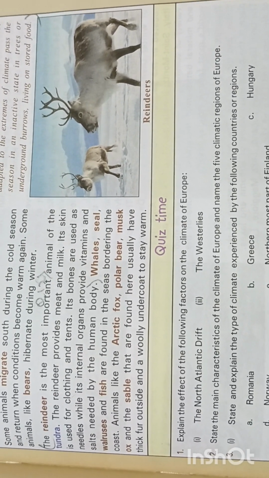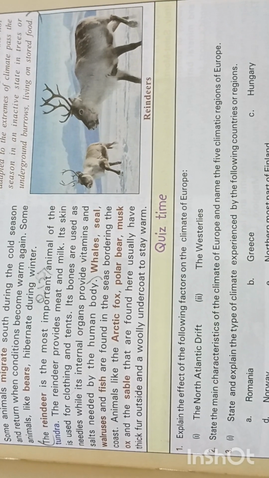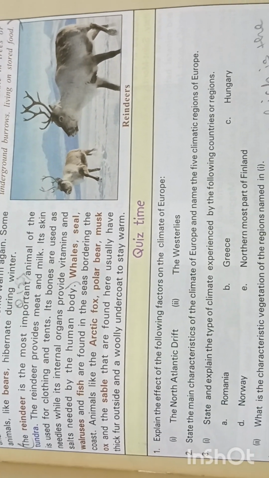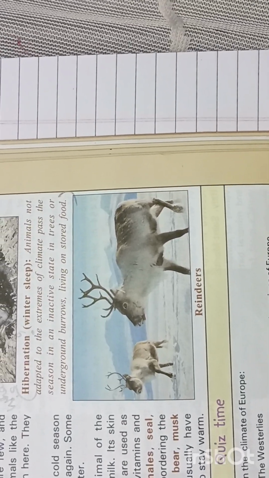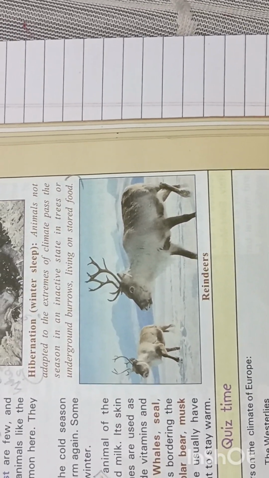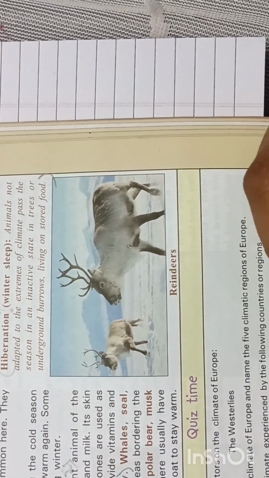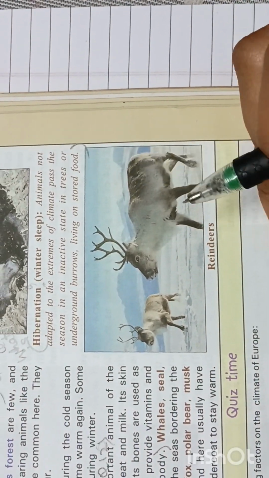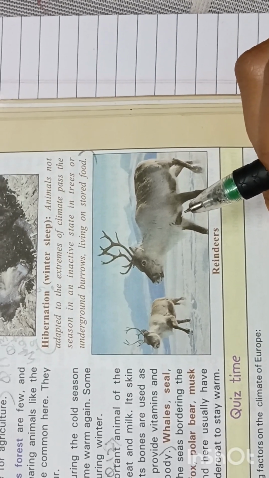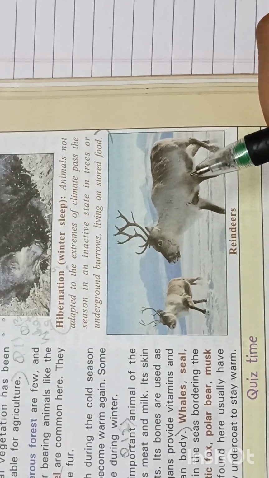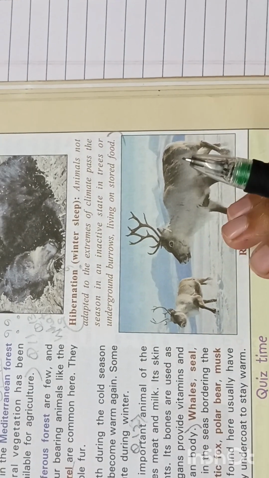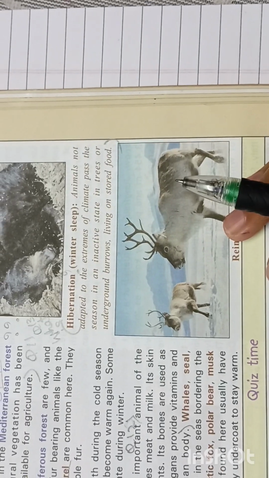Some animals, like bears, hibernate during winters. They go into a long sleep, winter sleep. First let's discuss what hibernation is. Hibernation means winter sleep. Animals not adapted to the extremes of climate pass the season in an inactive state in trees or underground burrows, living on stored food. The animals who are not adapted to the extreme winter climate pass their season in an inactive state, in which they are not active, they do not work. Or else they will stay in trees or in underground burrows, and they will live on the food that is stored.